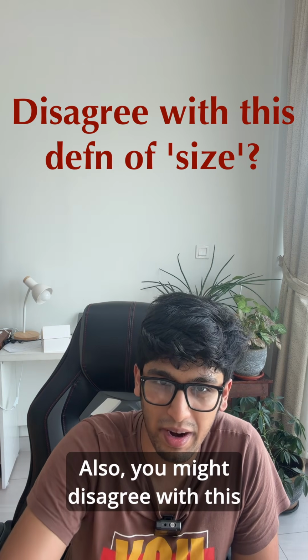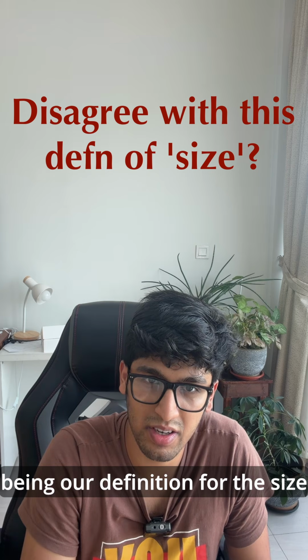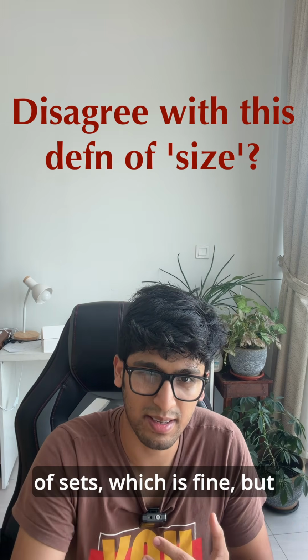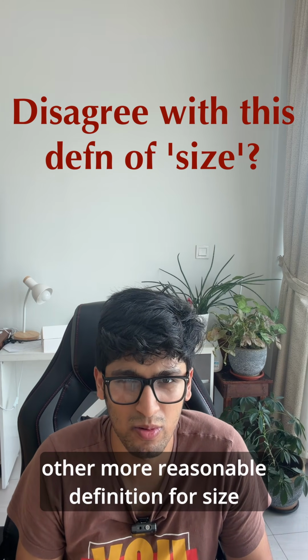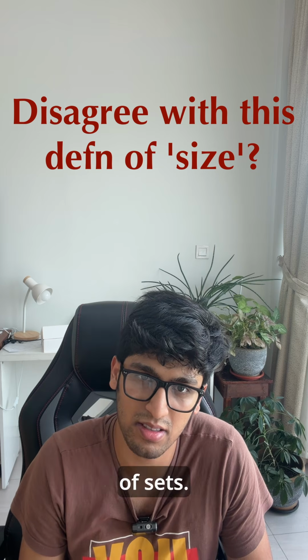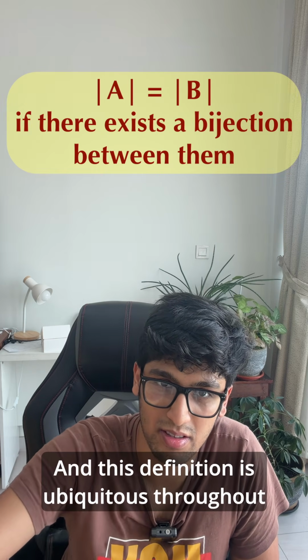Also, you might disagree with this being our definition for the size of sets, which is fine, but I am not aware of any other more reasonable definition for the size of sets. And this definition is ubiquitous throughout math.